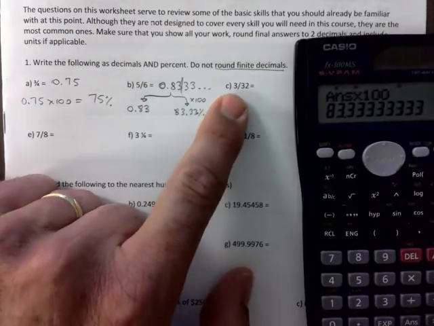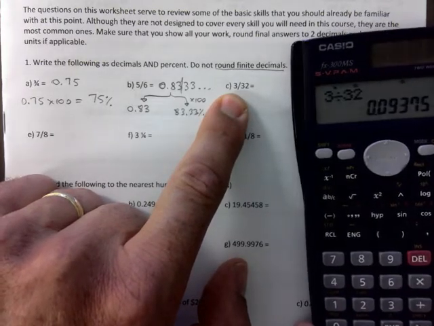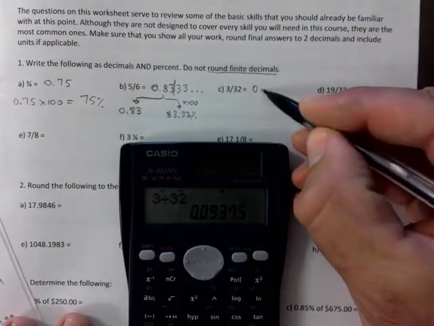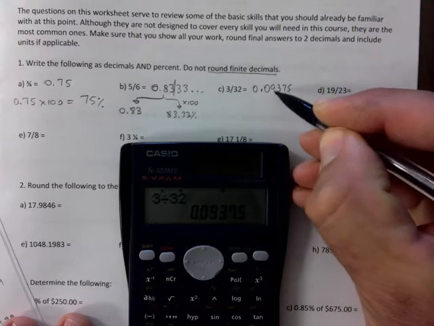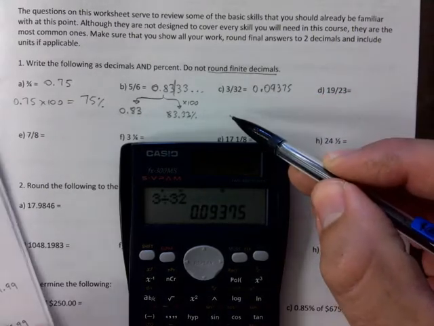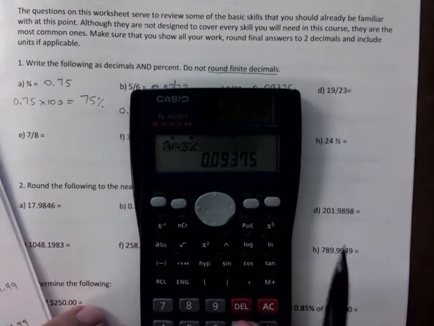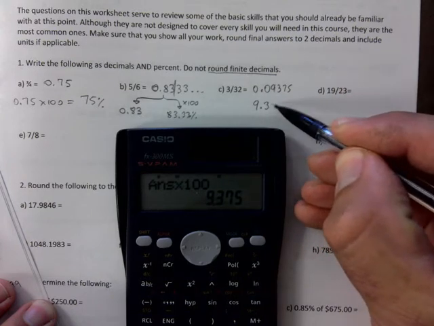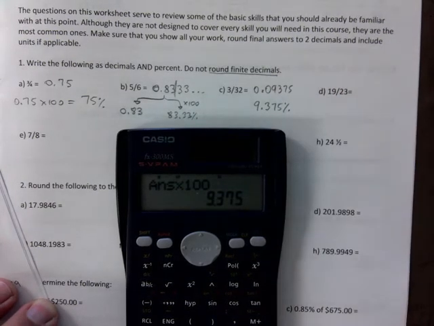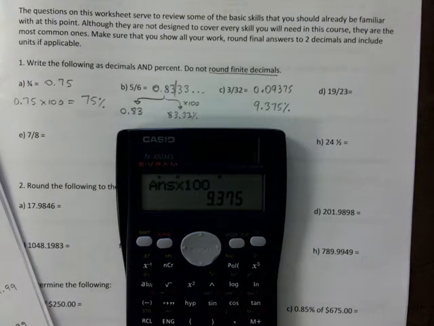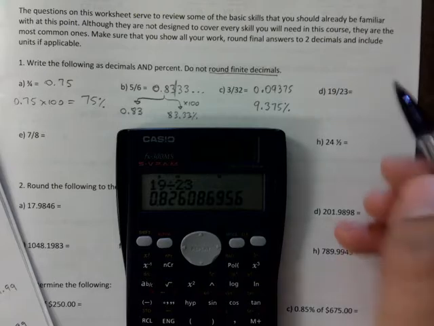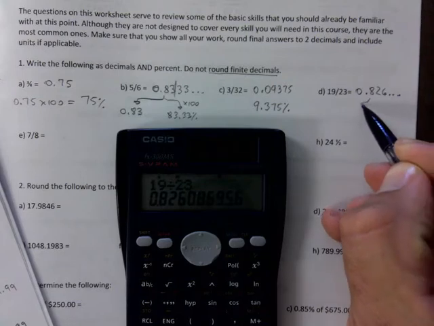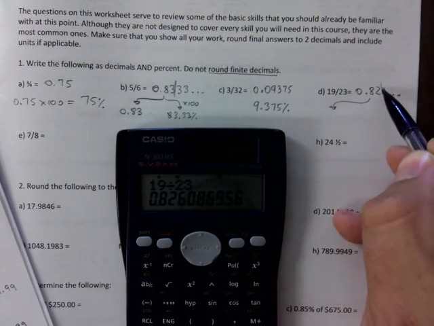Okay. 3 divided by 32, that's a finite decimal, so we actually write down the whole thing. And I don't have to go arrow and get my other decimal. I'll just leave it like that. I just keep this and multiply that by 100 to get my percentage, 9.375%. Okay. 19 divided by 23, that's 0.826. This keeps going, so I will cut it right there.